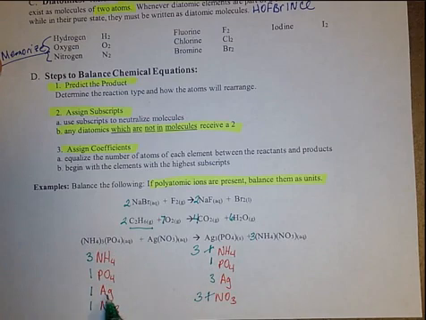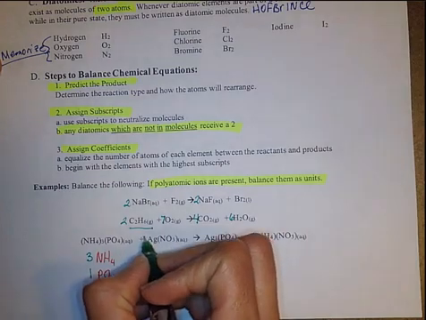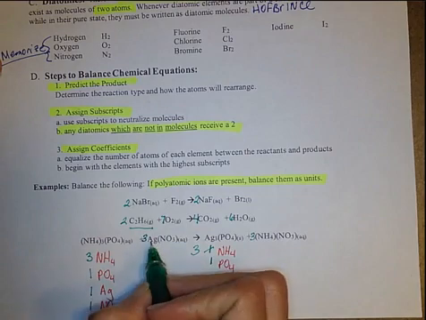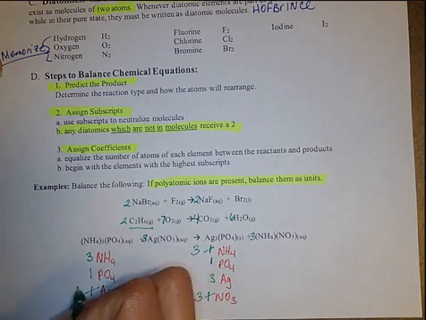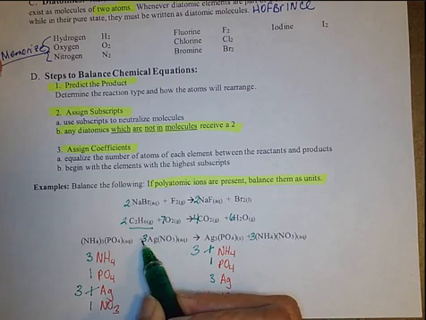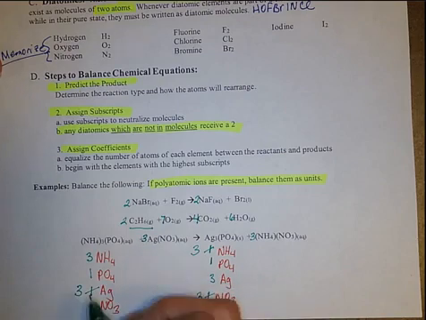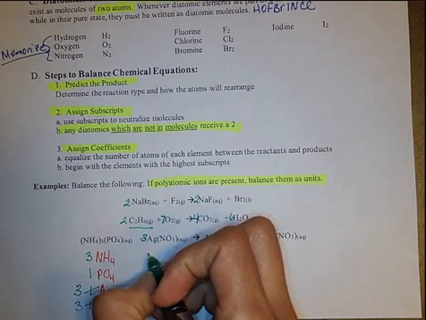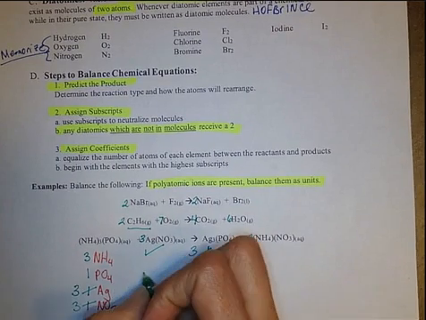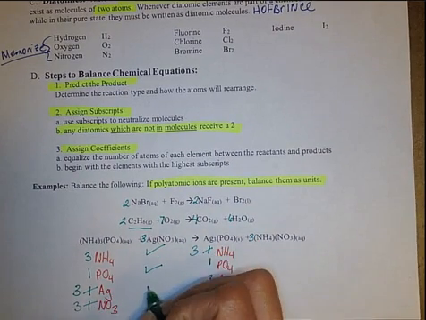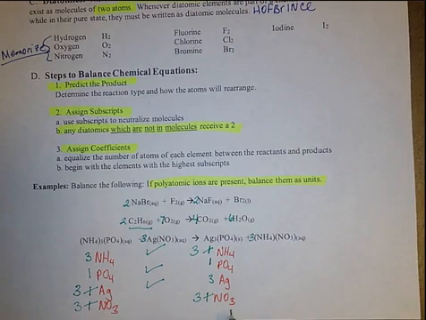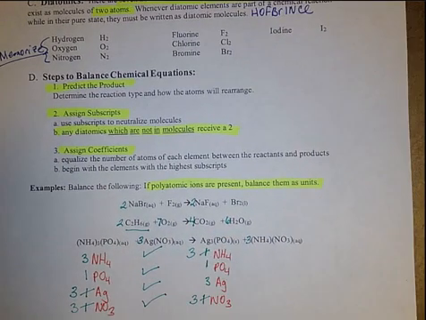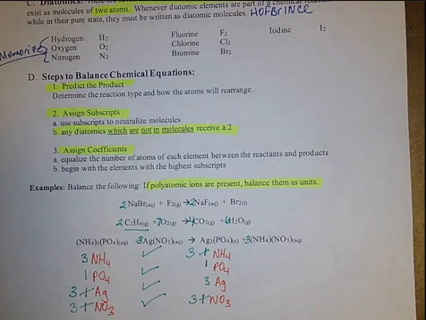Our silver, on the other hand, you've got 1 in the reactant and 3 in the product. So we're going to put a 3 right here to see if we can balance it. That makes it 3 silver atoms, and 3 times 1 makes it 3 nitrate ions that are present. Okay, so now our ammoniums are balanced, our phosphates are balanced, our silver element is balanced, and our nitrate ion is balanced. So everything is balanced in this case.